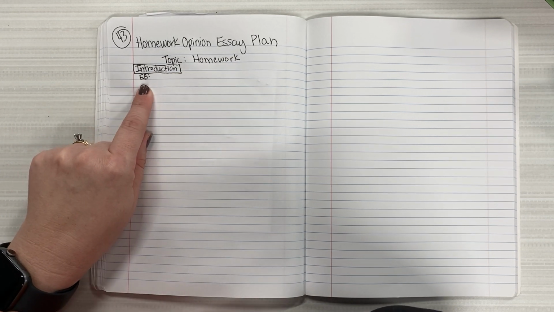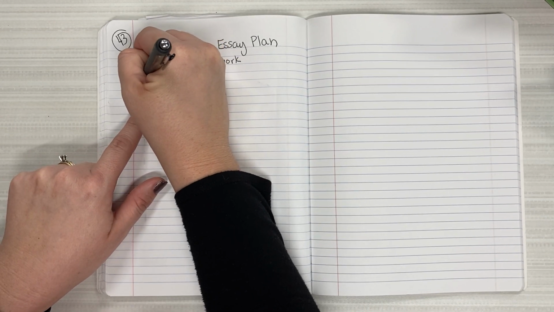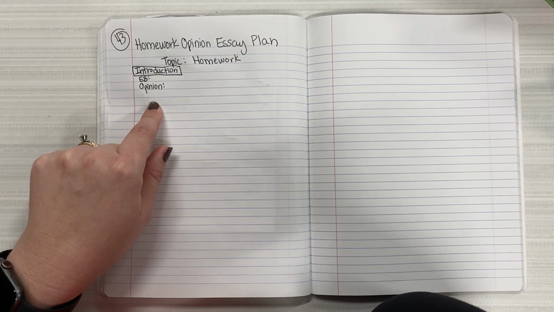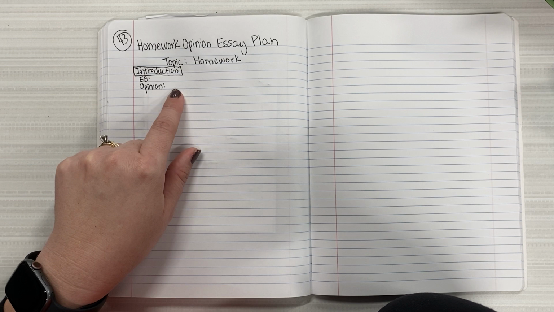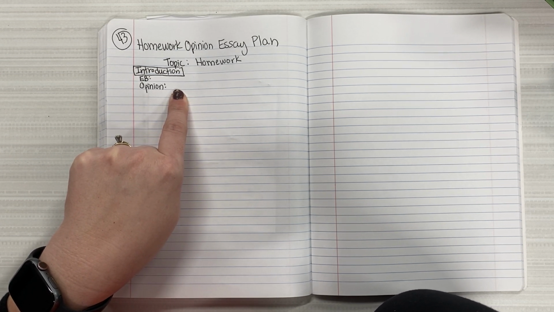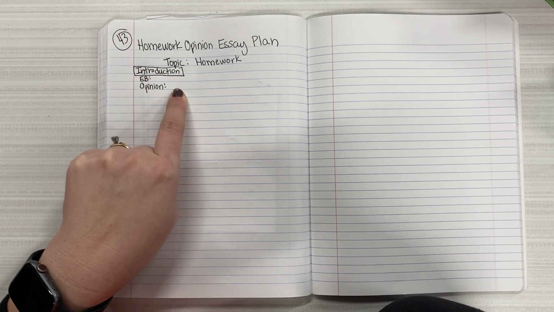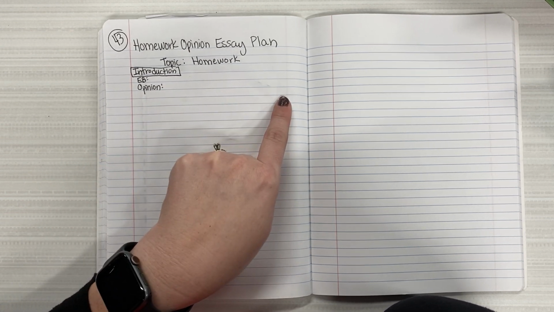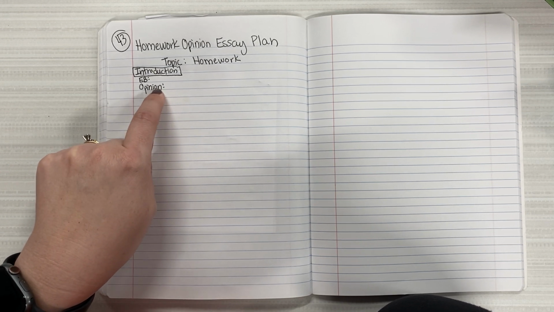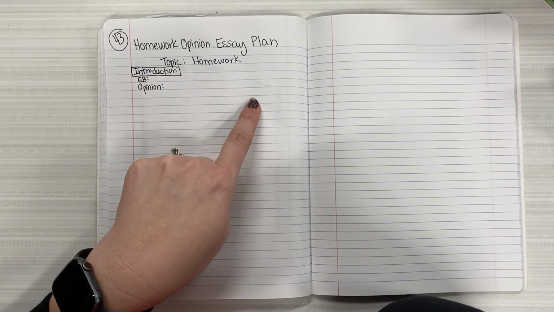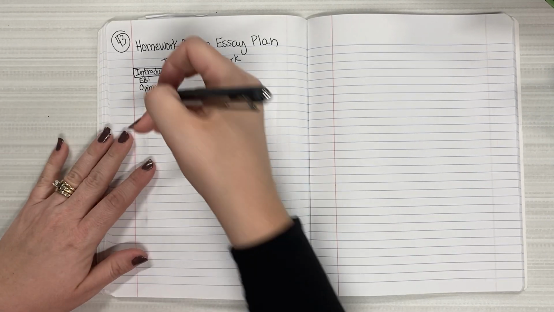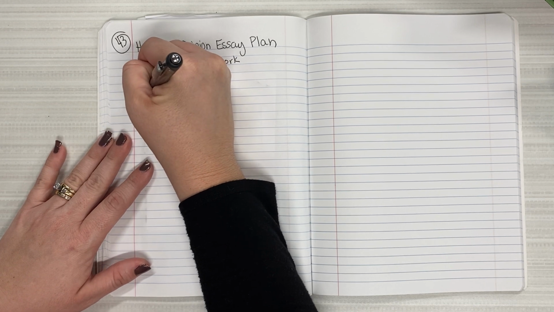After you create your engaging beginning, you are going to clearly state what your opinion is. So there are 2 opinions that you can decide between. Either you agree with homework being assigned for reinforcement, or you oppose homework being assigned, and you're going to write that sentence there. So this is considered to be our topic or title and our opinion, all focused in one sentence.